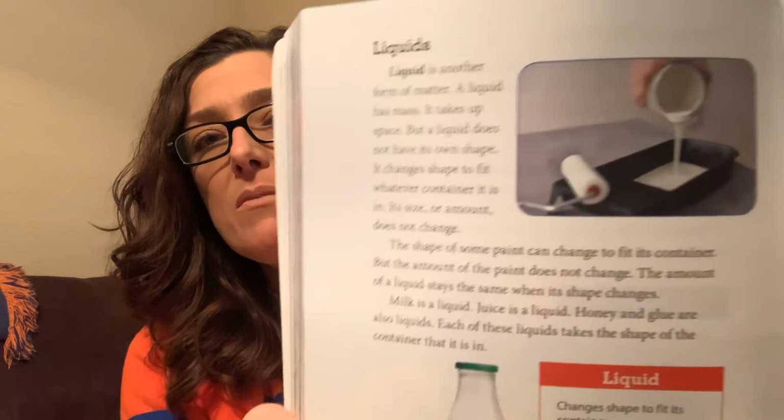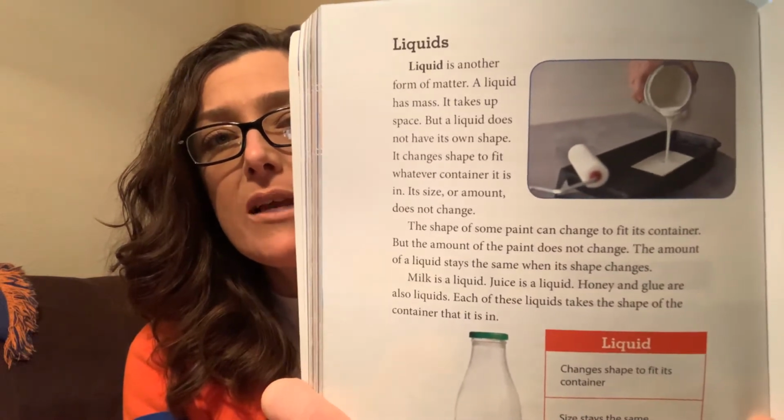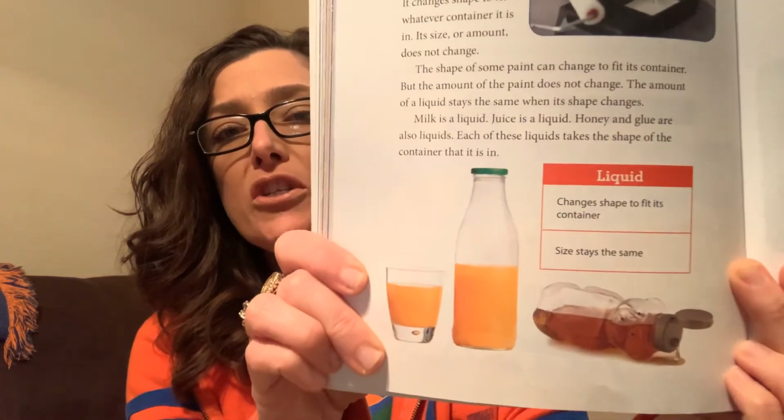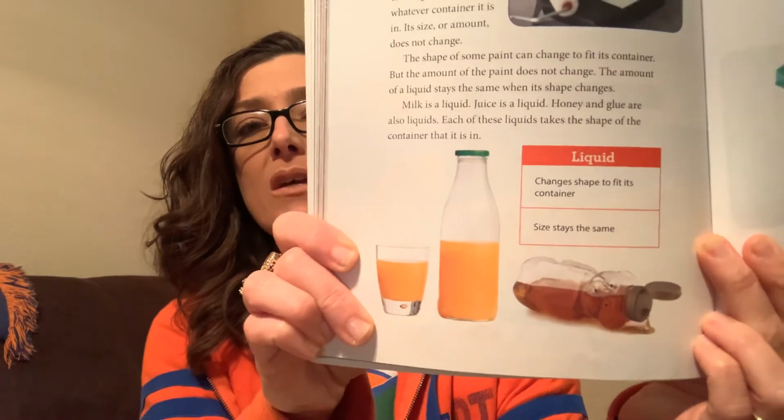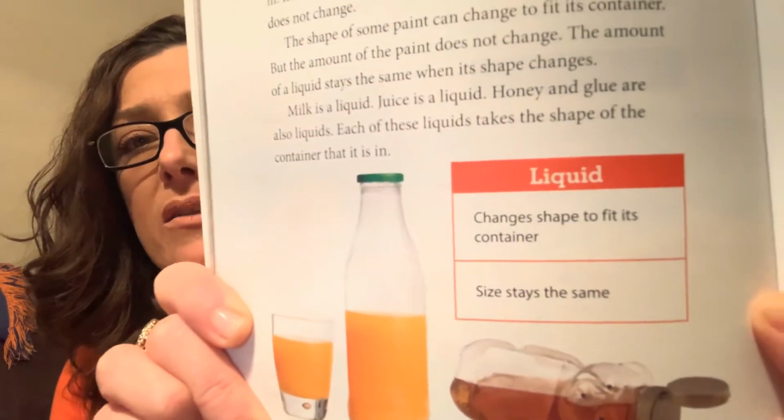And then we talked about liquids last week. Remember the illustration of the liquid paint and the orange juice and the honey? So the important thing to remember about liquids is that a liquid changes shape to fit its container, but stays the same size. And to show you that, look at the paint.